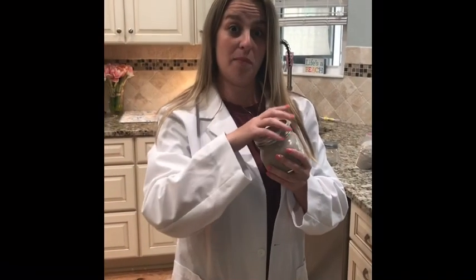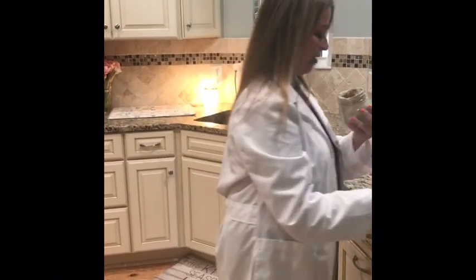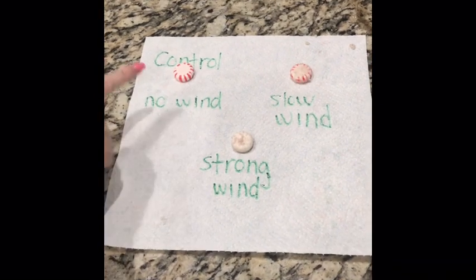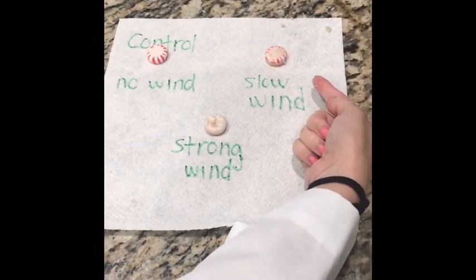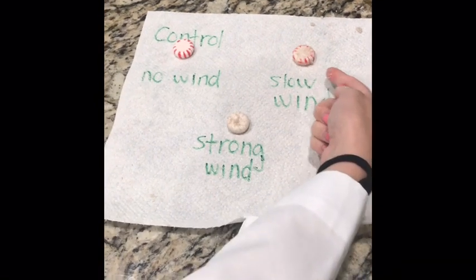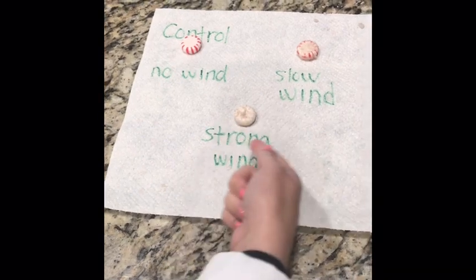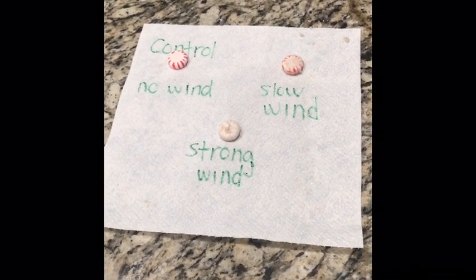Okay, so it's been 3 minutes of very vigorous, fast wind. I'm going to open it up, take out my rock, and look at the comparison between our control that was no wind, our slow-winded rock that has a little bit of particles removed, and our strong wind rock, where you can see that all of the red around our peppermint rock is missing. Where can we see this type of weathering in nature?